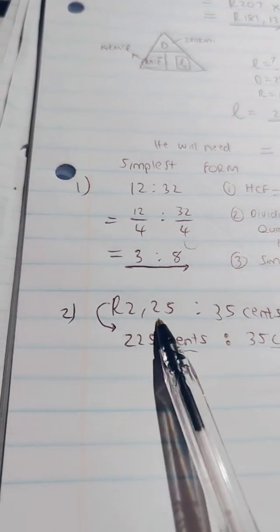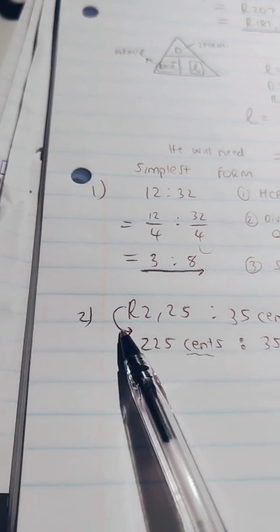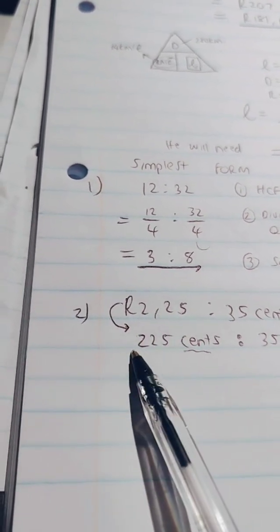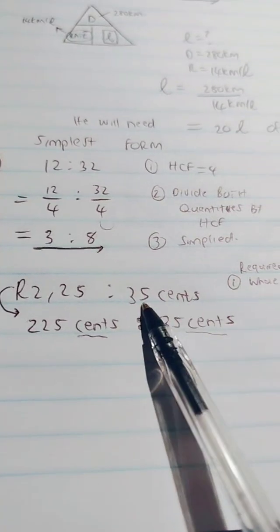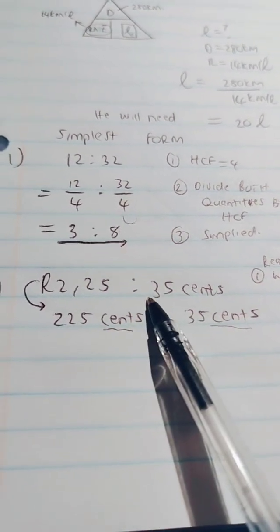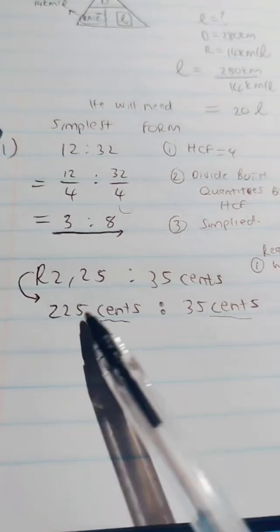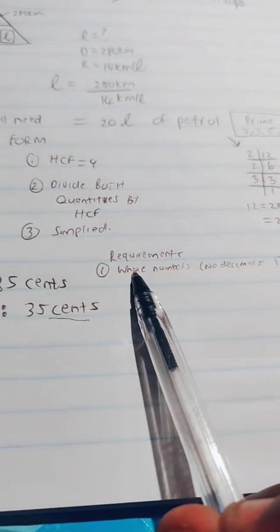If you convert rands into cents in its entirety, then 2 rand 25 is actually 225 cents. 35 is already a whole number. So now we have whole numbers on either side. That's the first requirement: we need to have whole numbers.